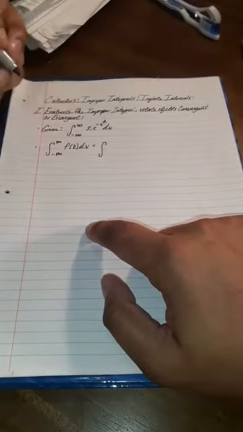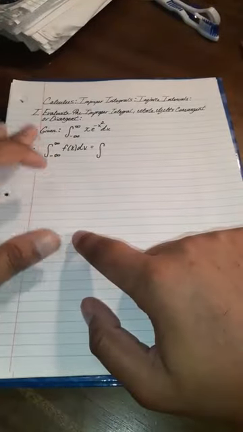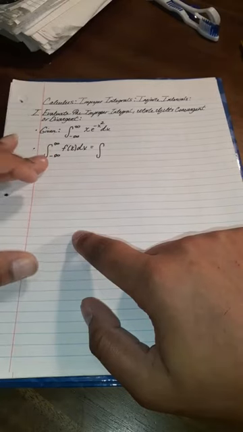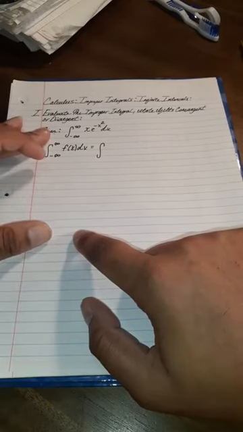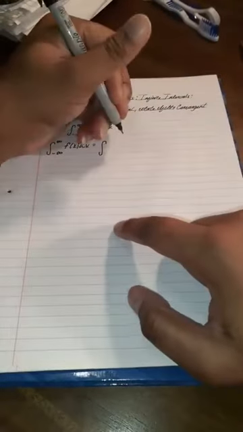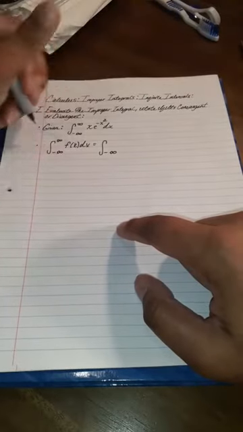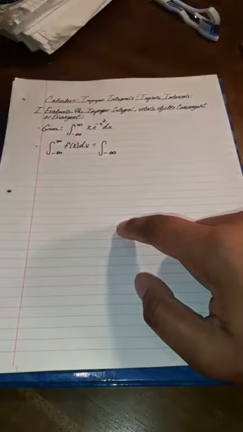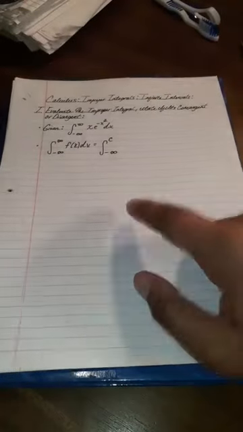The first part would be replacing this infinity with a value. So we'll have negative infinity down here at the bottom, and then we replace this infinity here with some value, let's say some value c. And then you would have your f of x dx.